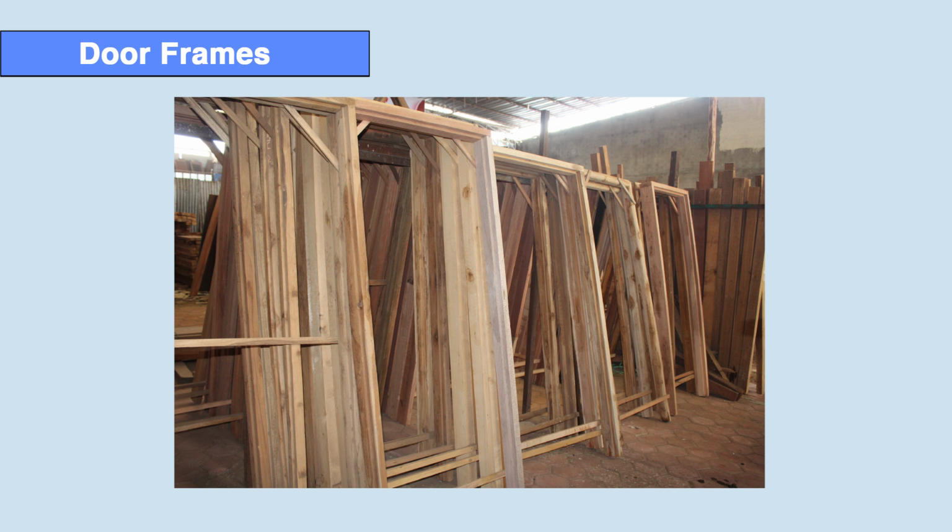Timber is one of the most traditional and widely used material for door frame. It is valued for its aesthetic appeal, natural warmth and versatility. Various types of wood such as oak, teak and mahogany are used based on desired finish and structural requirement.